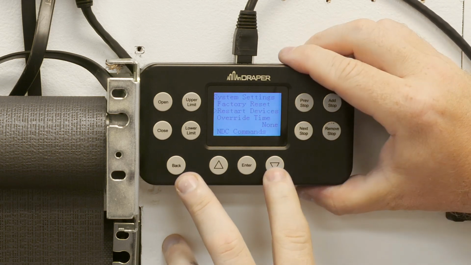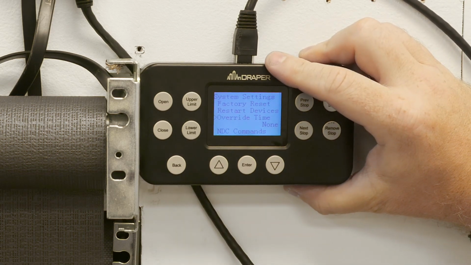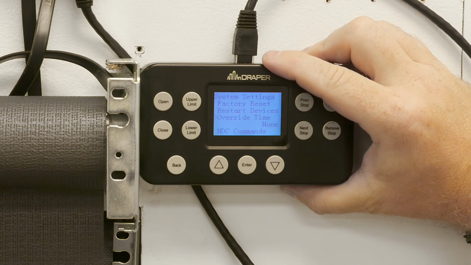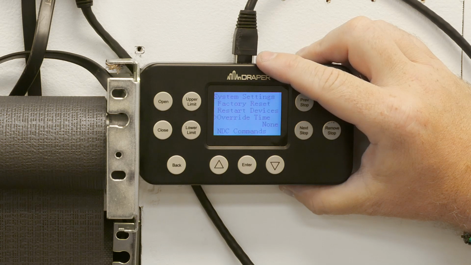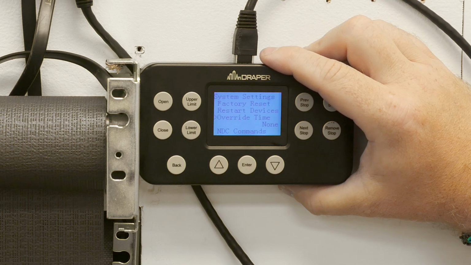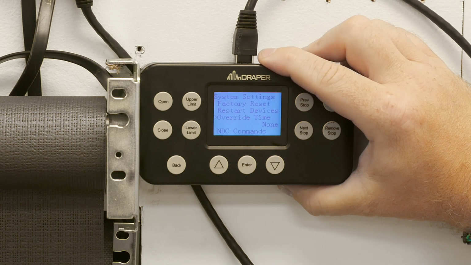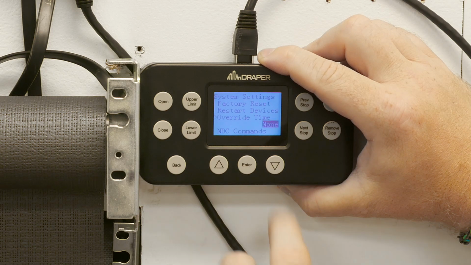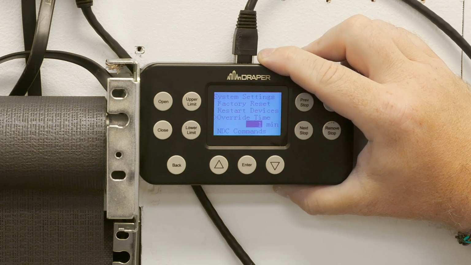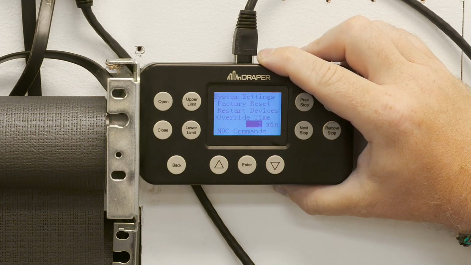Another option you have is to set a global override time. So if you want all of your switches, AV control, any external out or any external control to have the same override time, you can simply set that from here. By default, it is set to none because each device can have its override time set up manually at the individual level. But if you do want to master override time, you can simply set that from here by highlighting override time, hitting enter, selecting edit, and then again, just moving it in single minute increments to get to the time that you would like the override time to be set at.